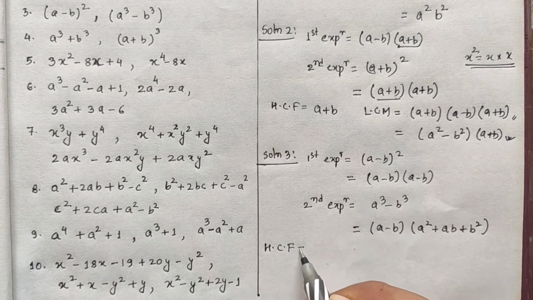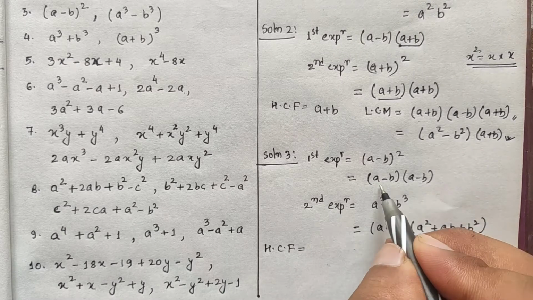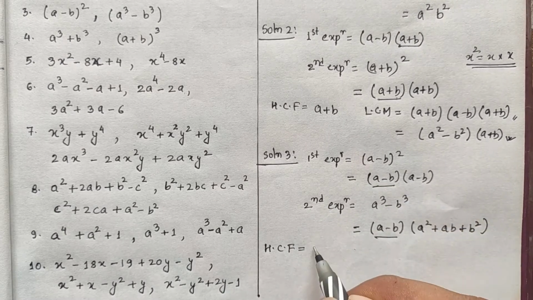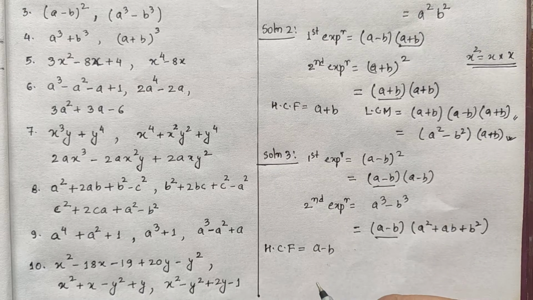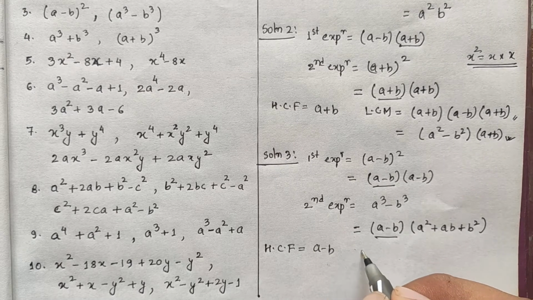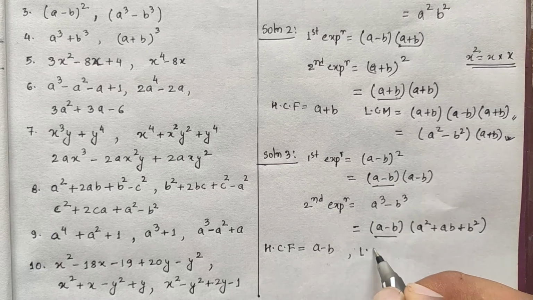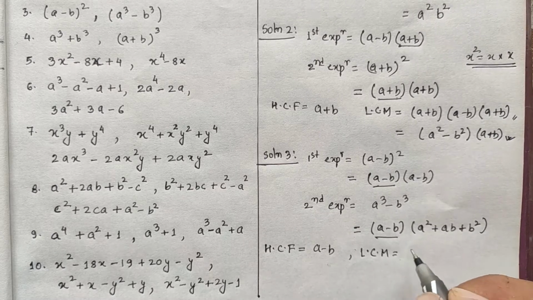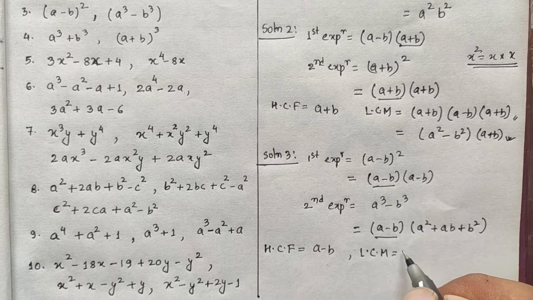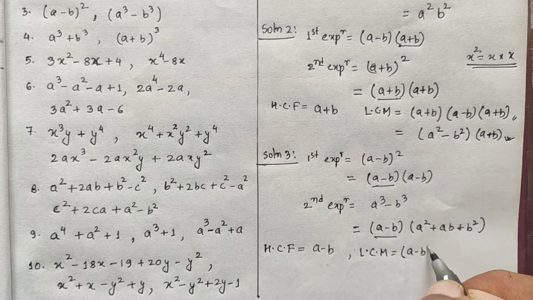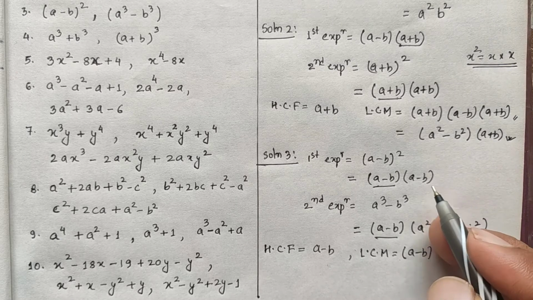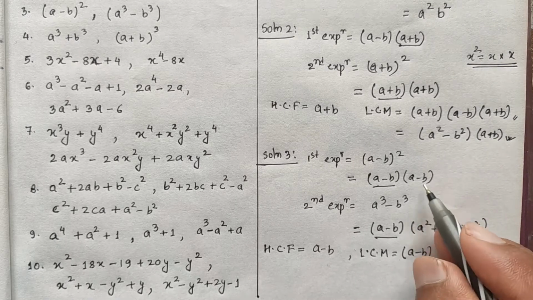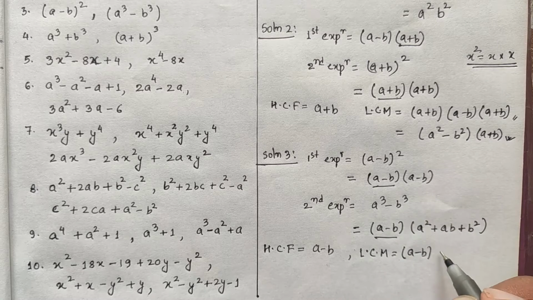So the HCF of these two expressions is, what's the common here? A minus B is common, yeah? So HCF is A minus B. And what is LCM? In the case of LCM, we will write the common first, A minus B, and there is nothing common left, so we will write the left one. What is left in the first expression?